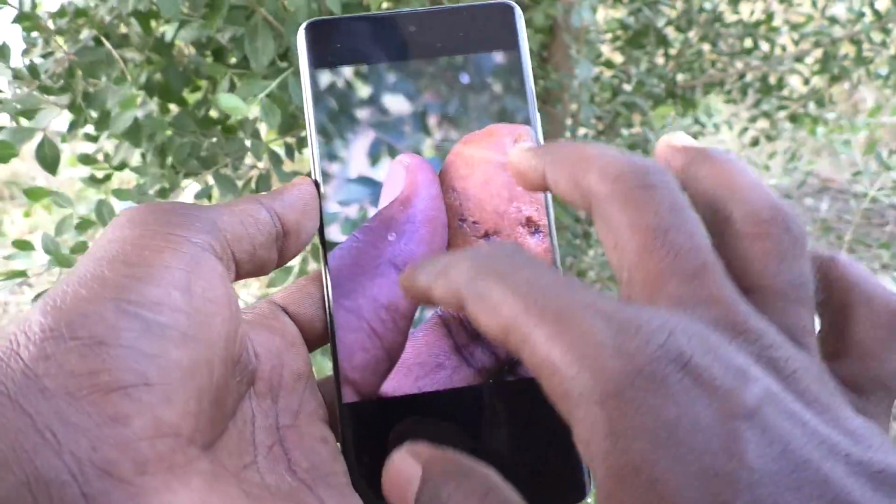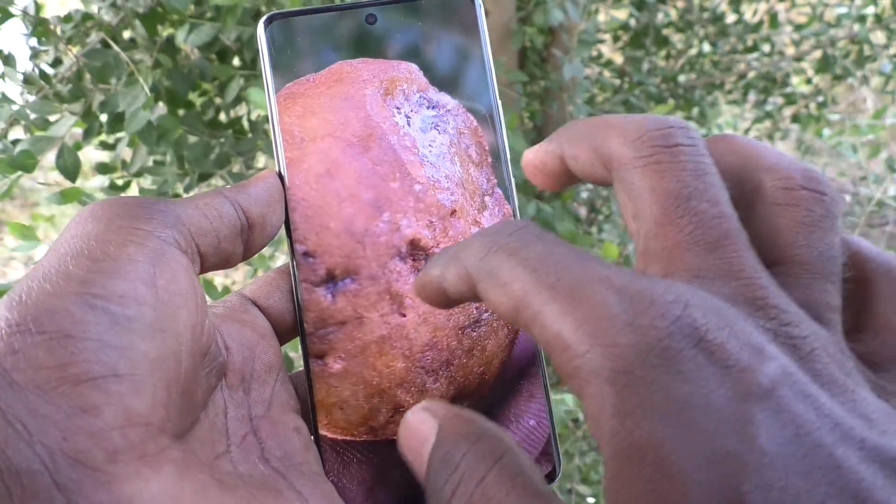In this way, you can easily remove camera watermark in your phone Oppo Reno 11 Pro 5G.